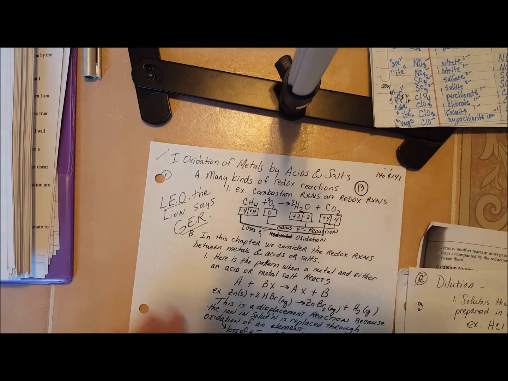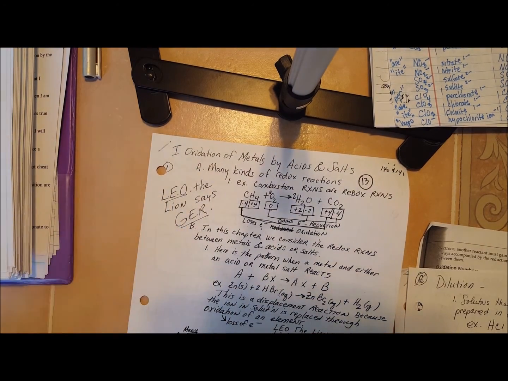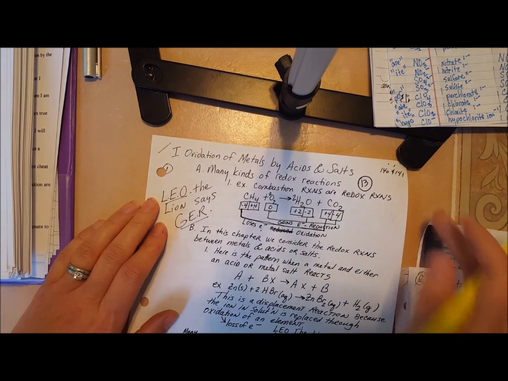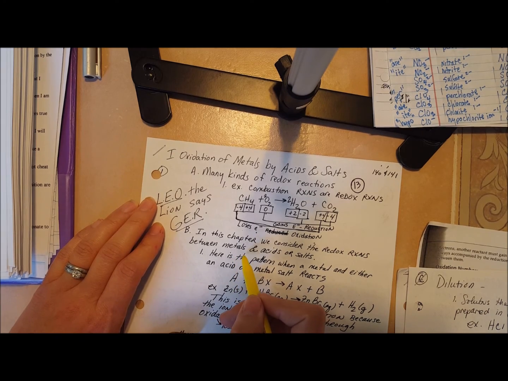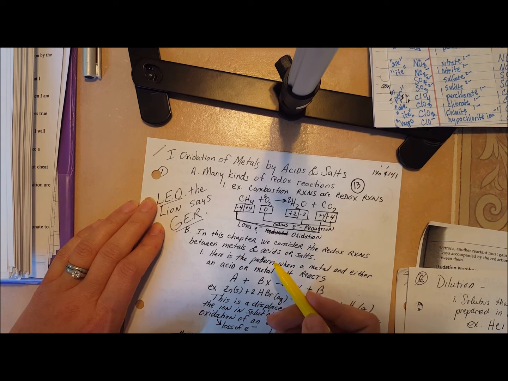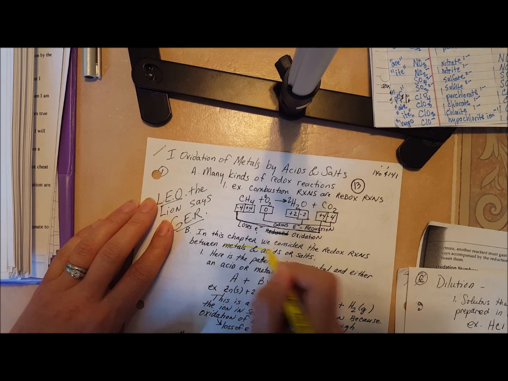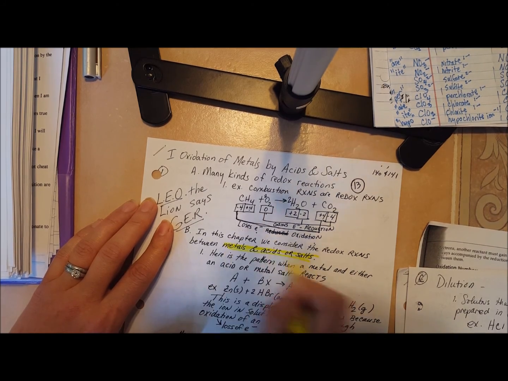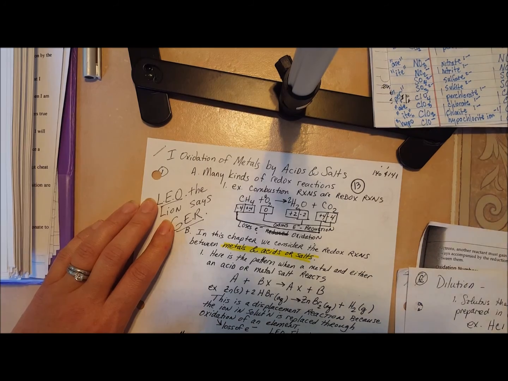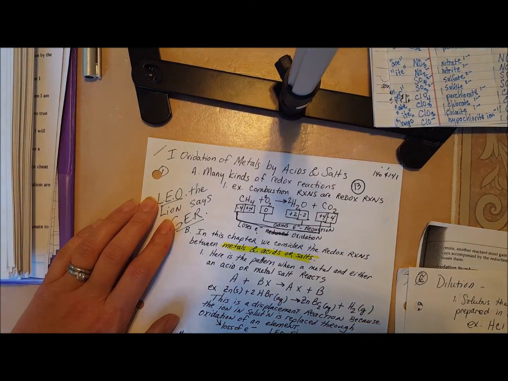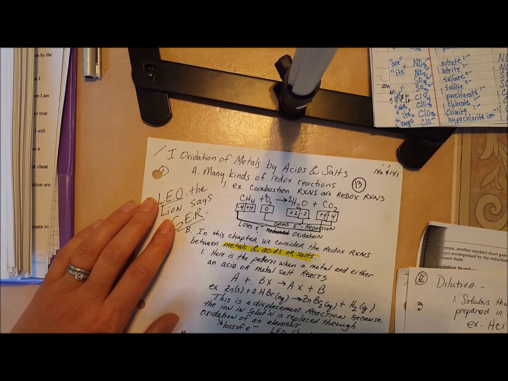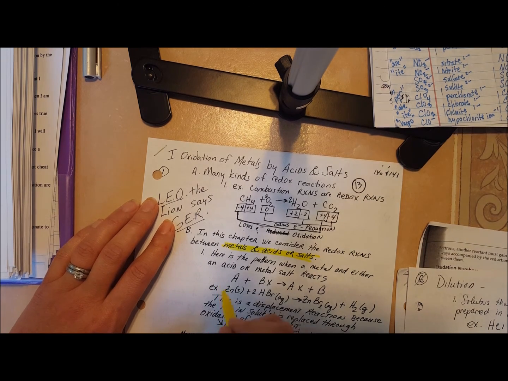Okay, let's keep going. In this chapter, we consider the redox reactions between metals and acids or salts. Okay, so that's important to highlight because we are only going to consider oxidation with metals, acids, or salts. Here's the pattern when a metal and either an acid or a metal salt reacts. It's A plus BX yields AX plus B.